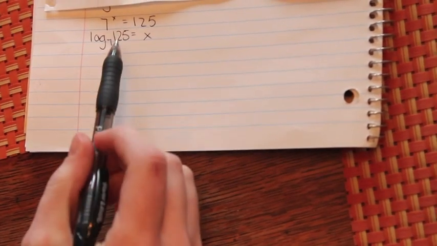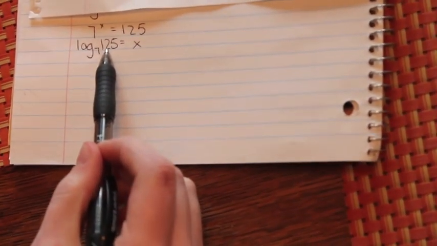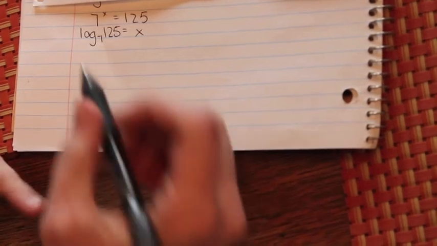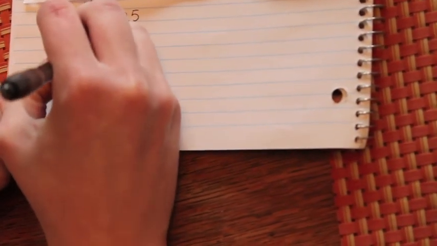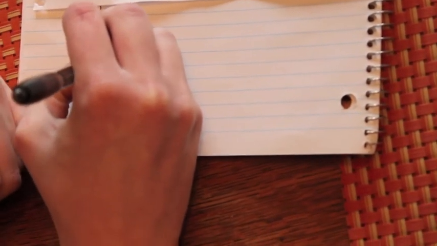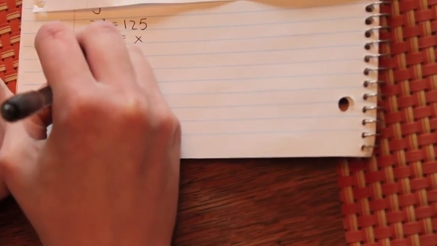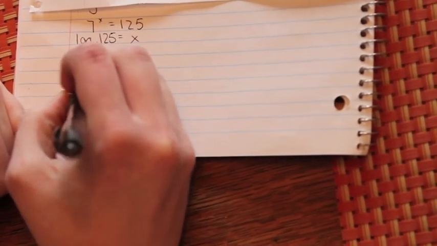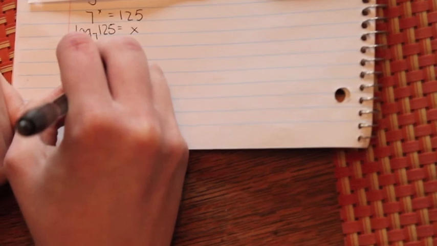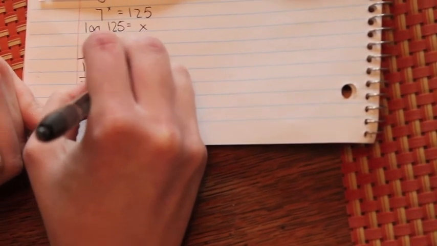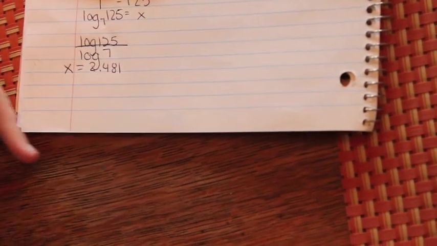And since we can't get a common base for the value, we're just going to divide log 125 by log 7. And that equals 2.481. So that is the value of x.